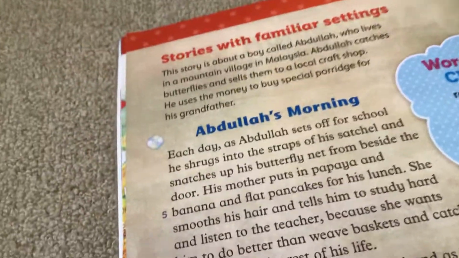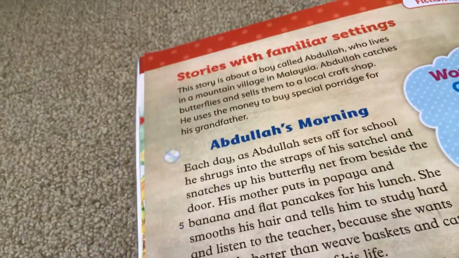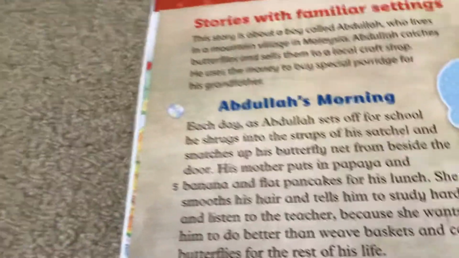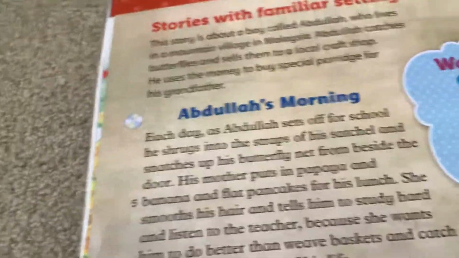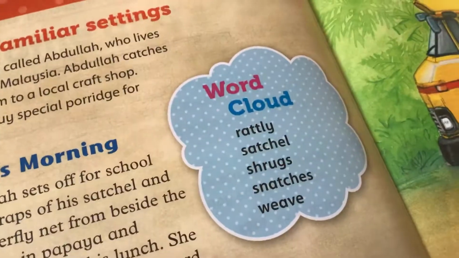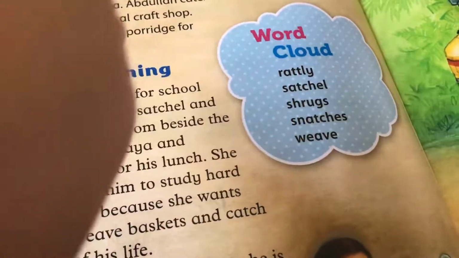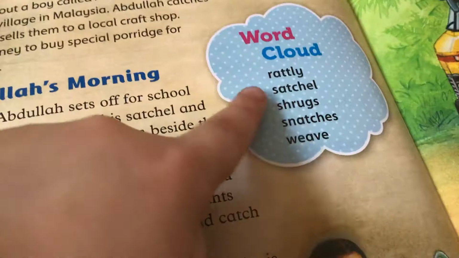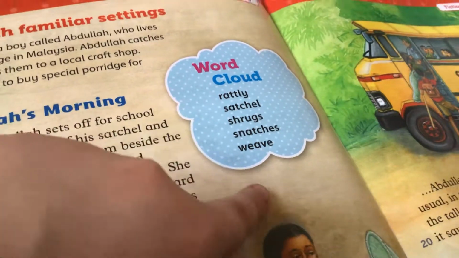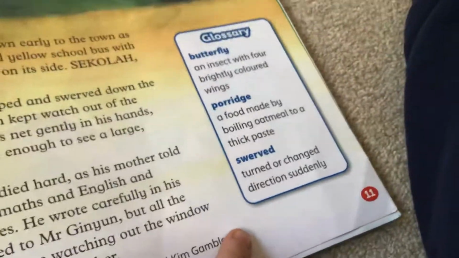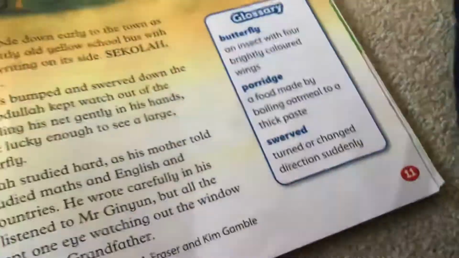Firstly, before we read it, I'll tell you. At the end, we're going to look at the glossary and the word cloud. In the word cloud, we're just going to read the words. In the glossary, we will tell the meanings of 3 words, or sometimes more. Don't care, let's start.